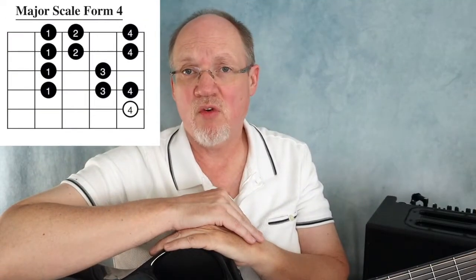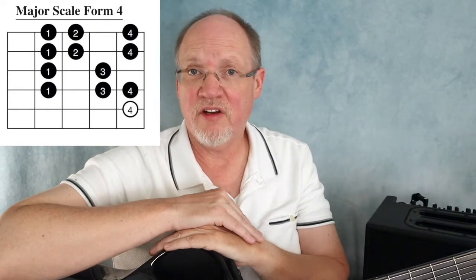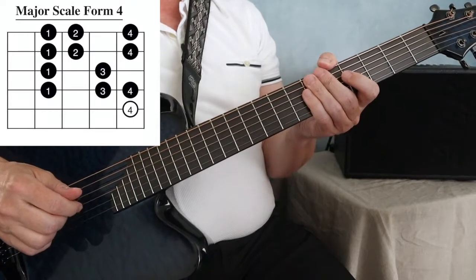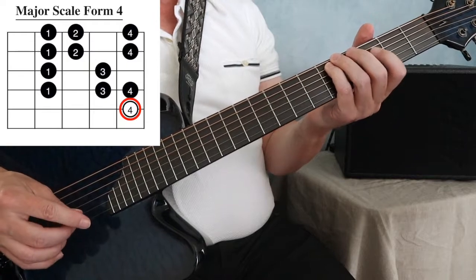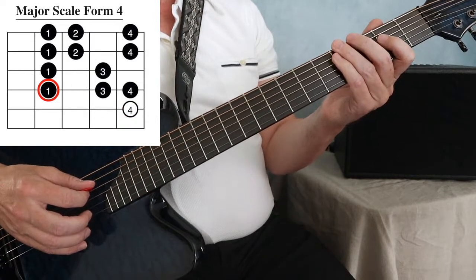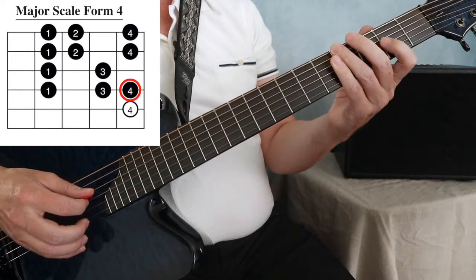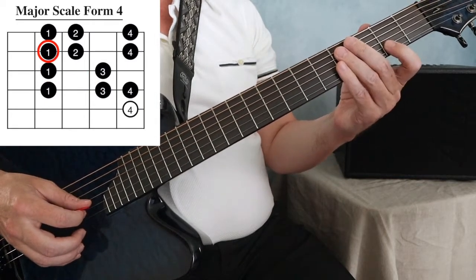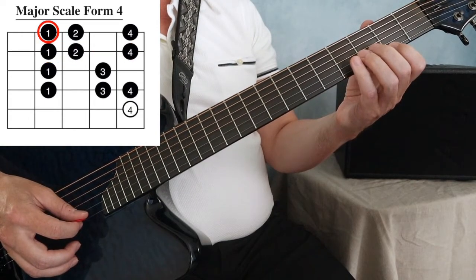Major scale form 4 starts on the 5th string. This one also begins with your 4th finger, so you're going to be moving to the next string right away. As soon as you play that 4th finger, you just move to the next string and play 1, 3, 4. String 3, you play 1, 3. String 2, you play 1, 2, 4. And string 1, you also play 1, 2, 4.